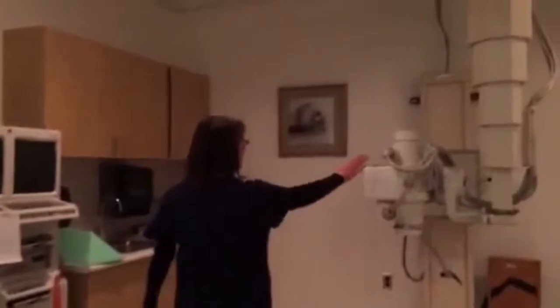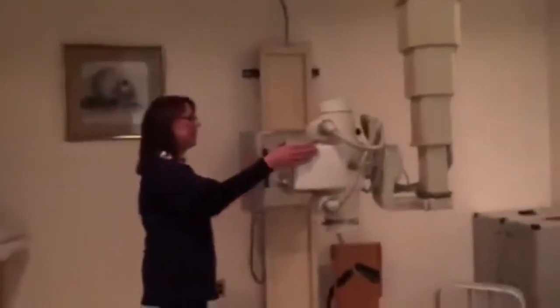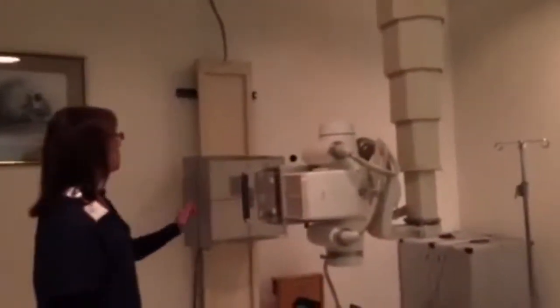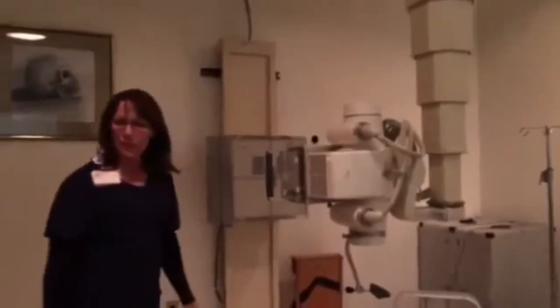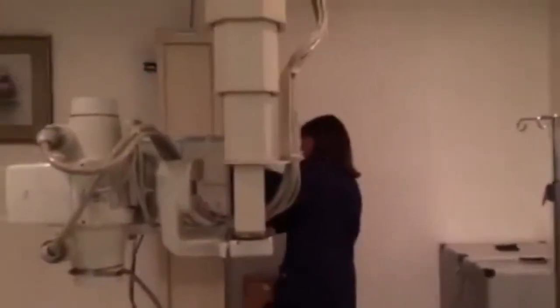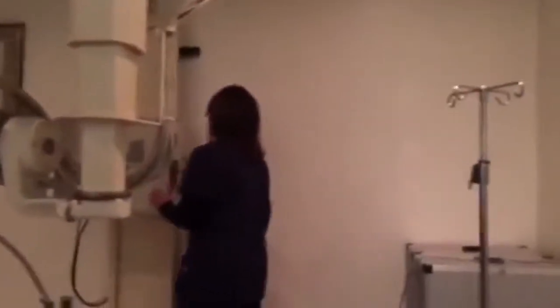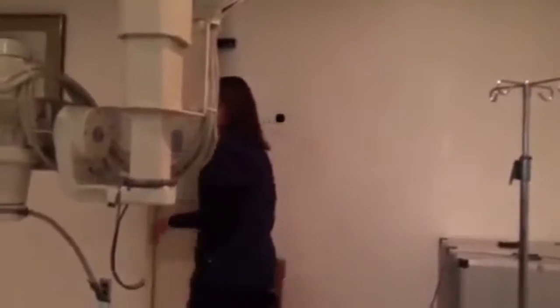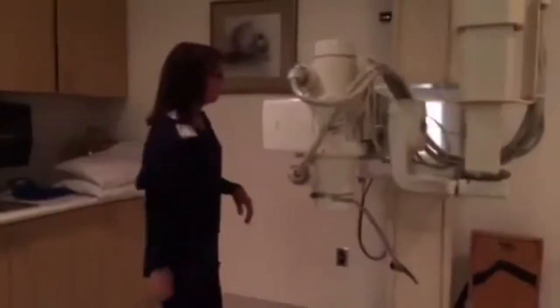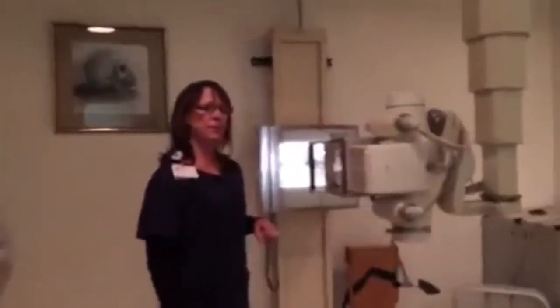Okay, I'm ready to set up my room. So my tube is detented at 40 inches, and my tube is also at a 90-degree perpendicular to the IR. I have a 10 by 12 cassette, let me go get my cassette. I'm going to insert it landscape into the wall bucky. I'm going to look at my collimation, and I'm ready to get my patient.